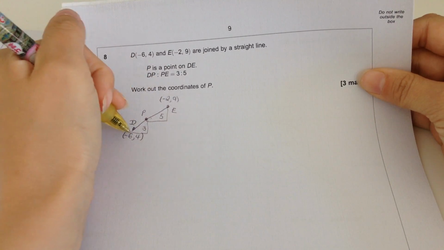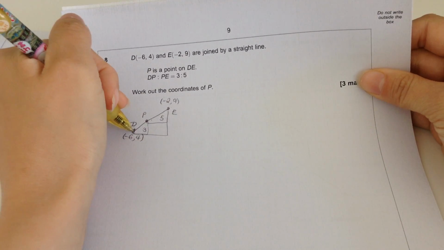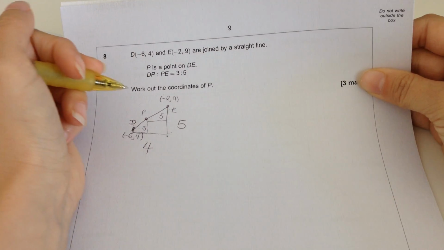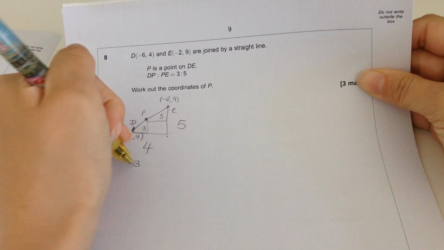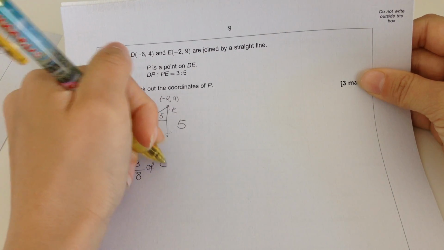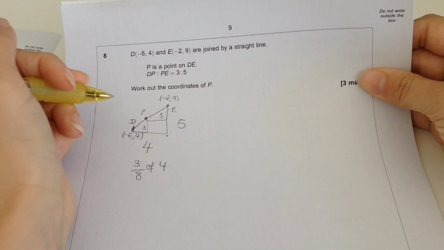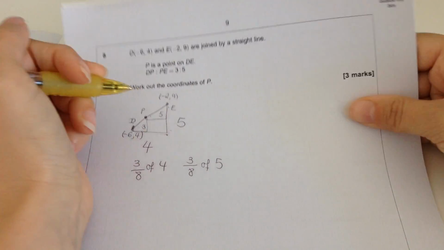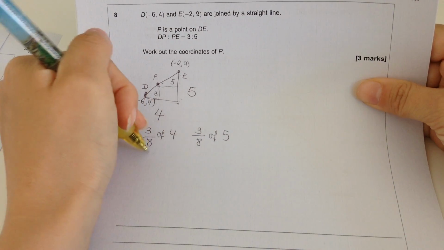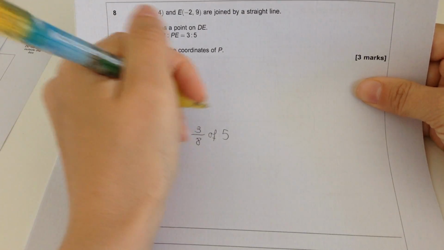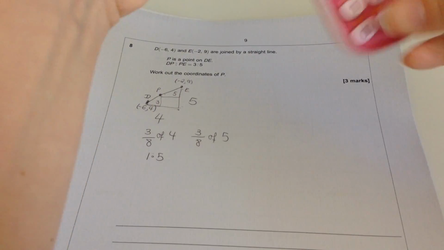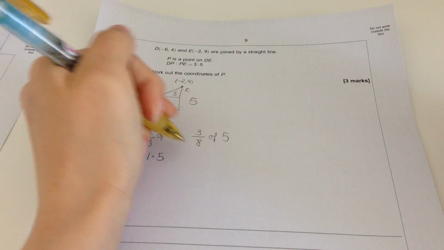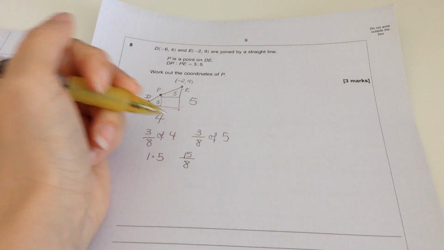So, let's see. This whole step is 4, and the whole rise is 5. So I need 3/8 of 4 across, and I need 3/8 of 5 up. So 3/8 of 4 is 1.5, and 3/8 of 5 is 15/8. Okay, I could have done that without a calculator.